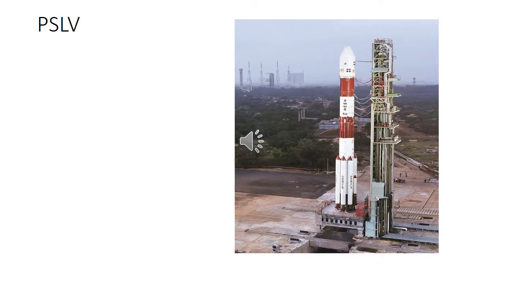So this is the image of a PSLV of the ISRO. There are two maroon parts and two white parts, leaving the upper part. The maroon parts are used for storage of liquid fuels, and the white parts are used for storage of solid fuels. This image is of the XL configuration, which is used for heavier satellite launches.